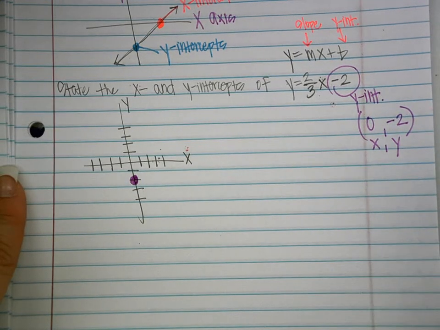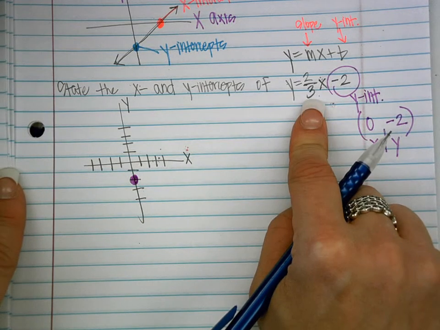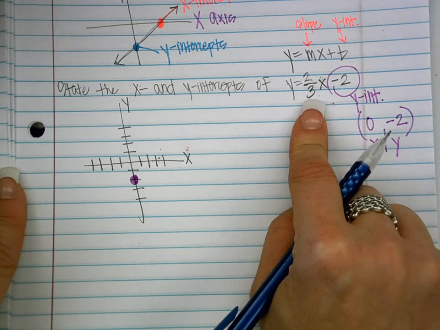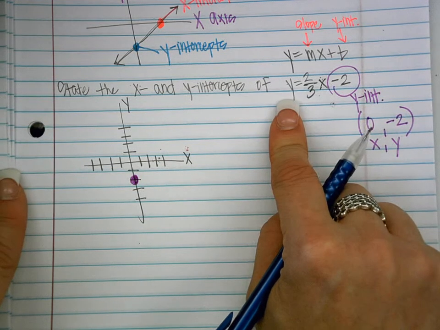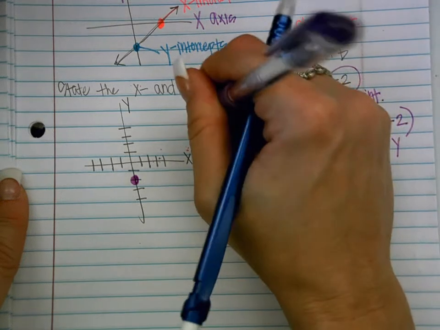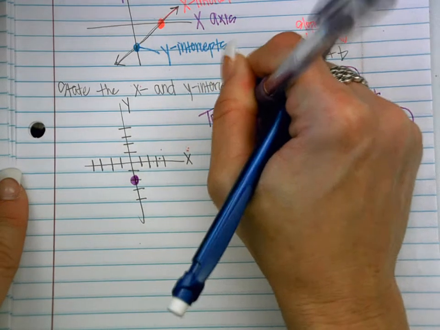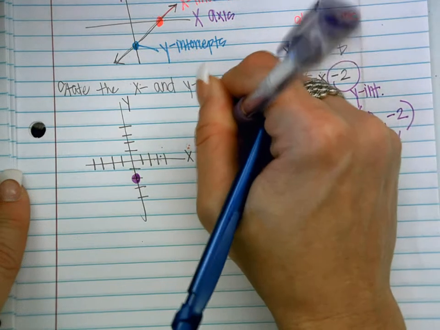From there, we also need to find the x-intercept. To do that, we plug in 0 for y. So I'm going to show you how we find the x-intercept.